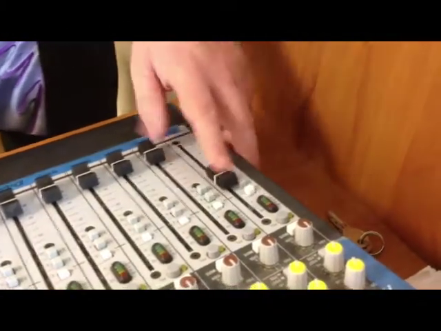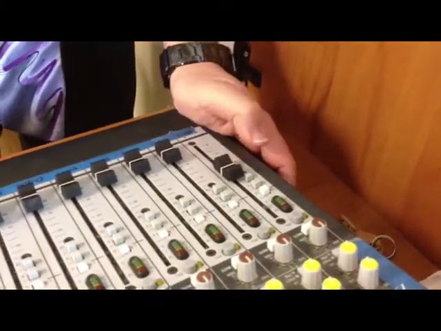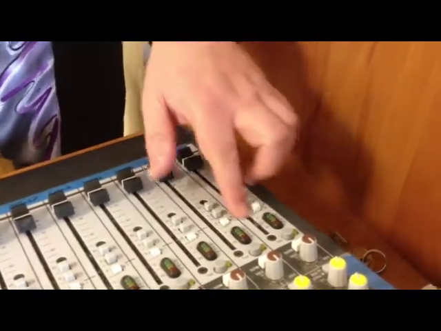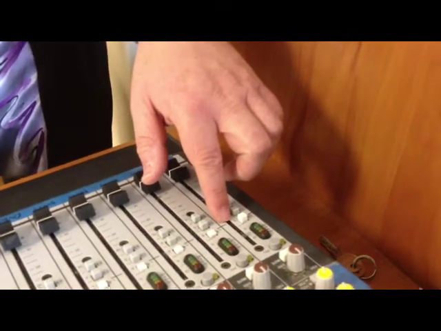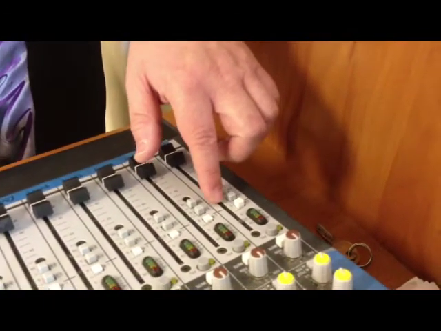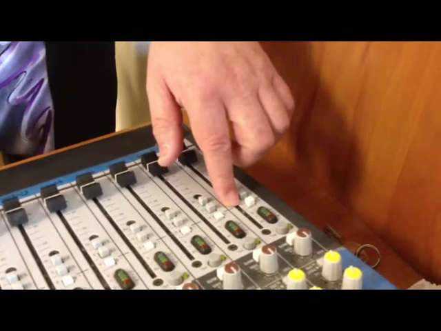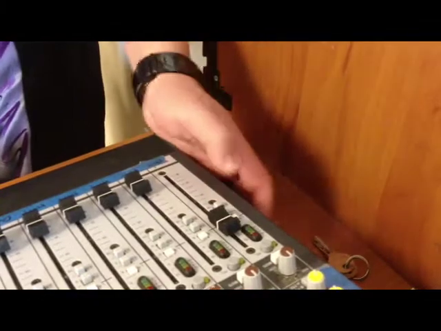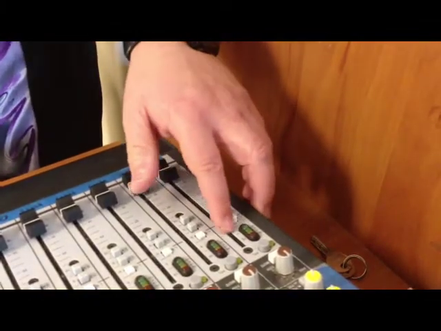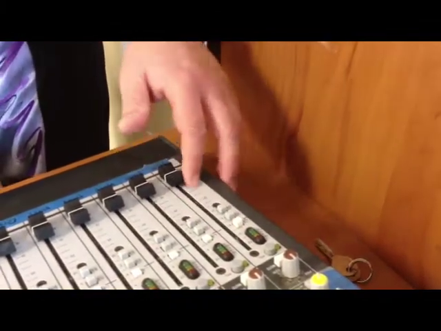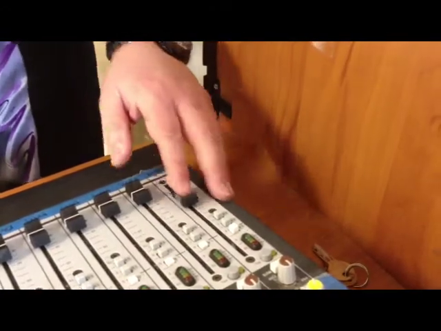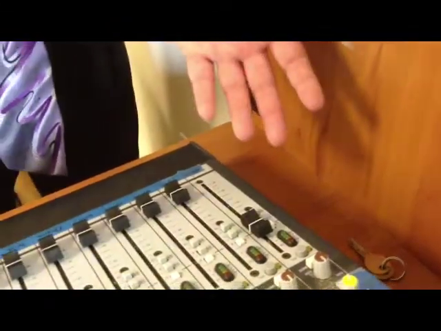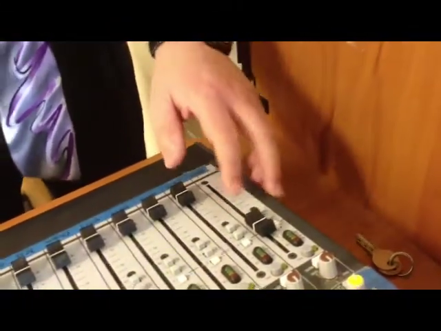This is called a fader. This is your main volume control. You'll notice there are numbers on it. Somewhere in the middle or upper half of the fader is 0, which is called unity. A lot of times we'll set the fader at unity. Then you'll see 5, 10, 15 in both directions, and that tells you how many decibels you're boosting or cutting on the fader.